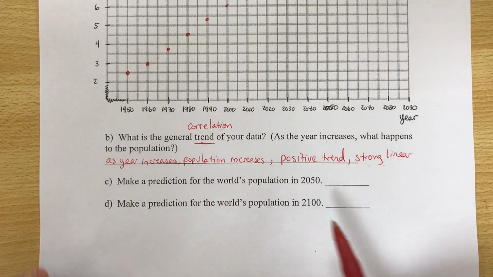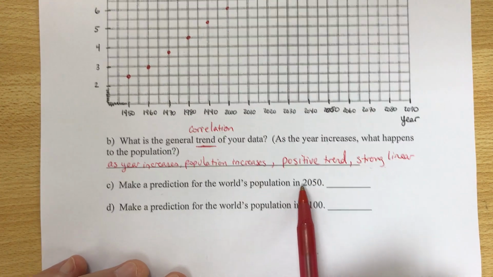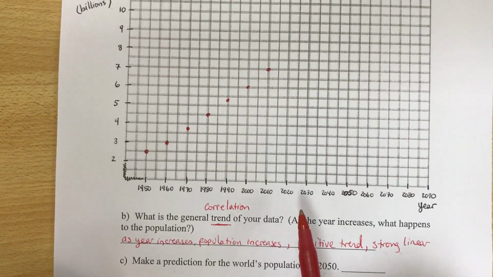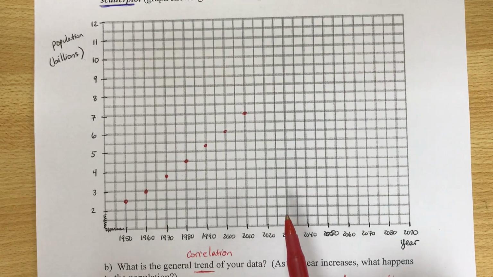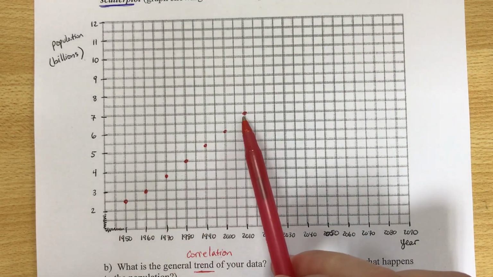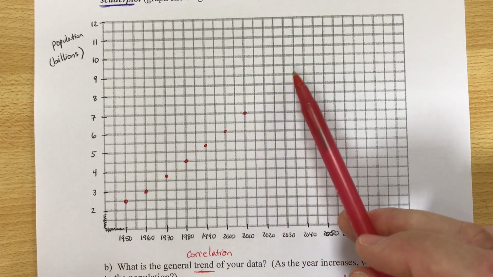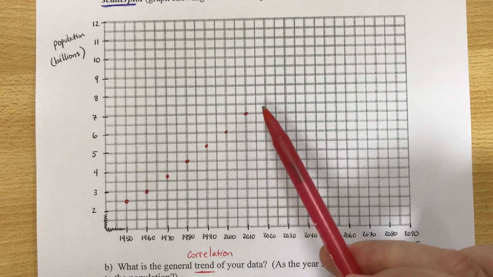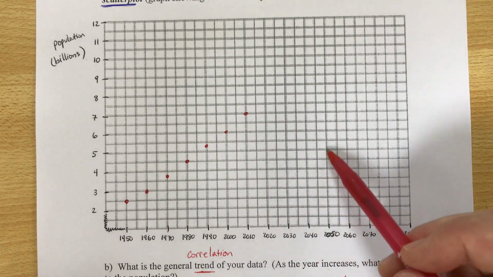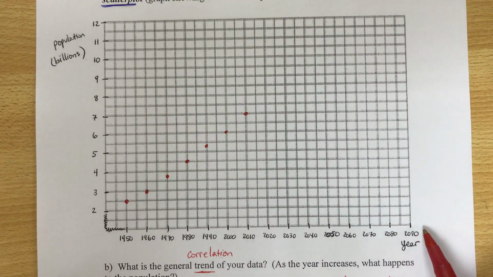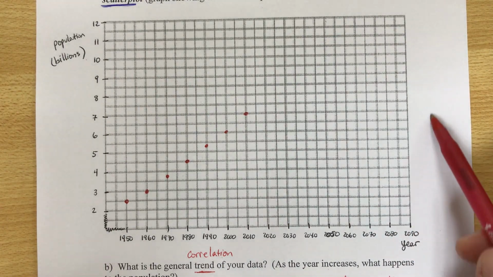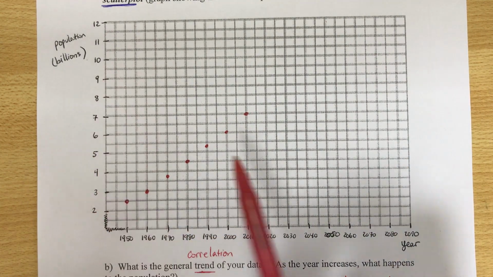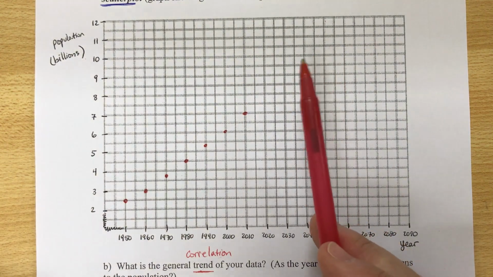Now in part C and part D, they say make a prediction for the world's population in the year 2050 and then in the year 2100. So one of the reasons why we analyze data is we are looking for current trends, but we're also looking to see what we think is going to happen in the future. How is this going to play out? Where will the population be in the year 2050? Now we're actually going to run off the graph here, but in the year 2100, how big will the world's population be? Will it continue to grow at this rate? And if it does, how high will it be?